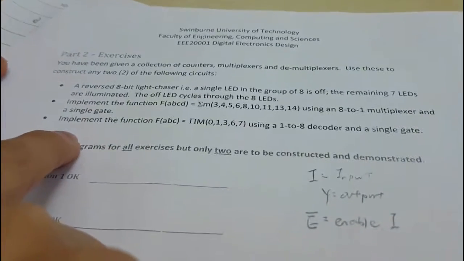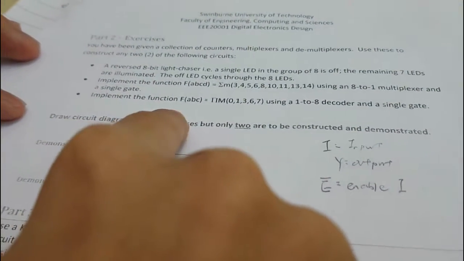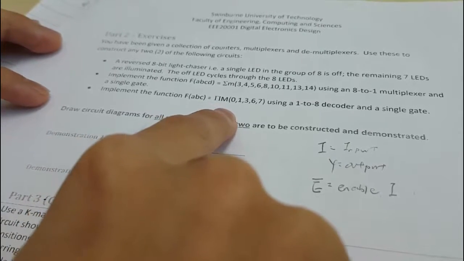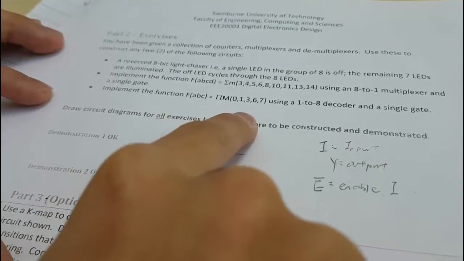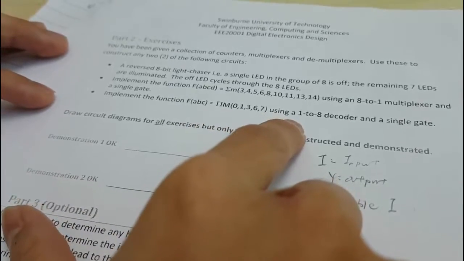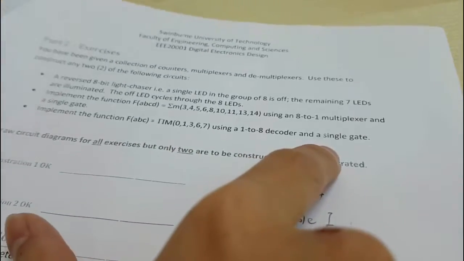Hello guys, now we are doing part 2 for our Lab 3, which is the third one, to implement the function F(A,B,C) equals the product of sums 0, 1, 3, 6 and 7 by using a 1-to-8 decoder and a single gate.